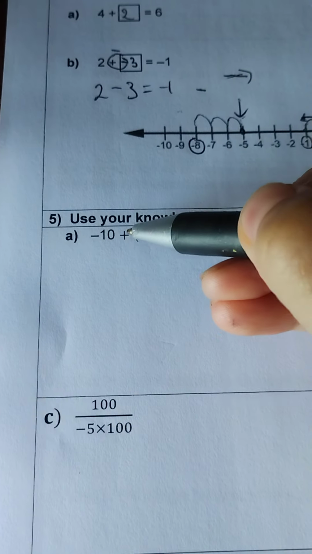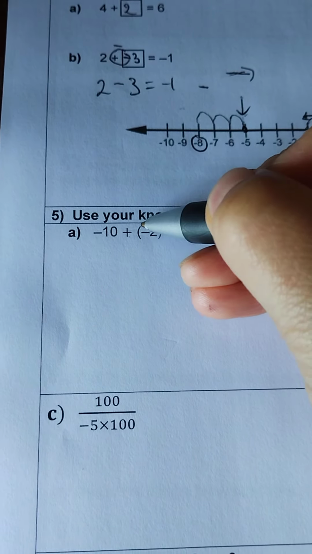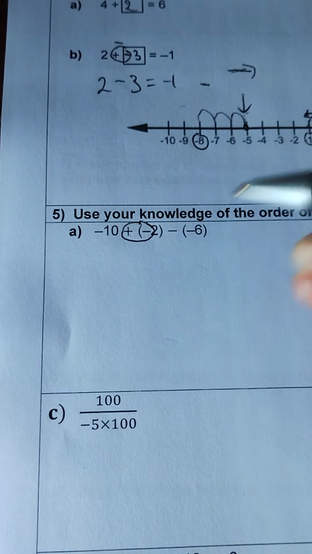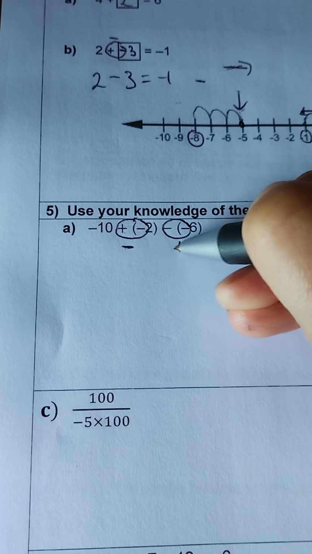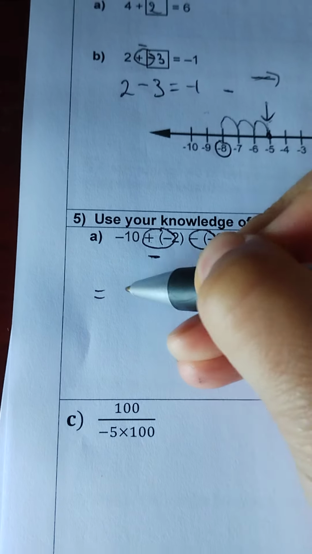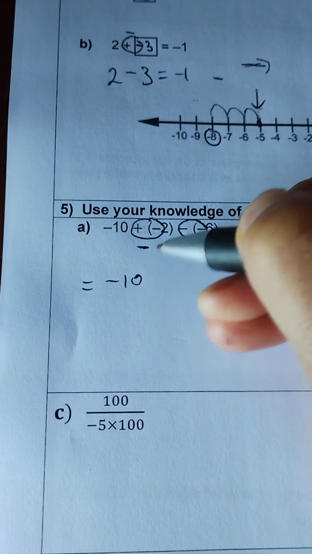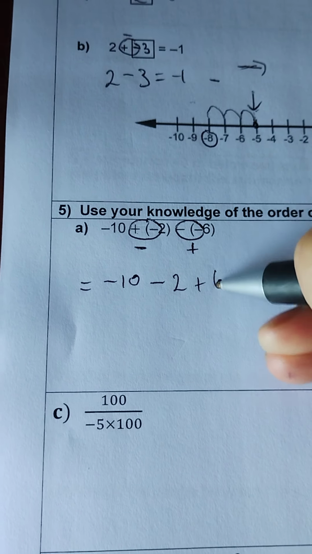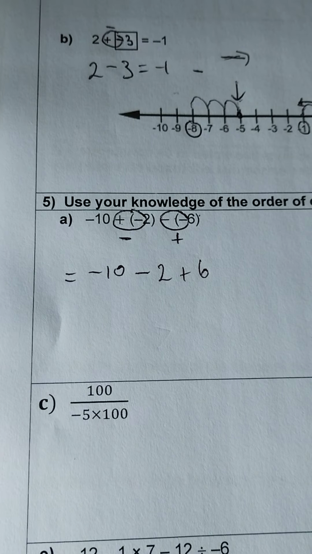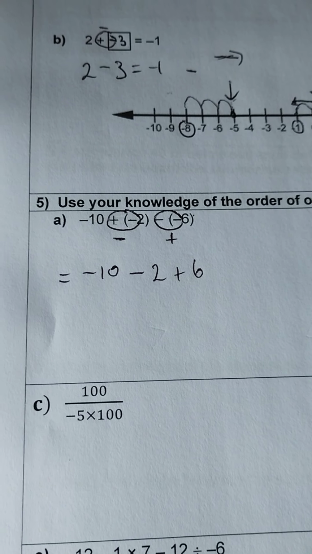All right, with these ones down here, we will be using our order of operation skills to calculate the following. Whenever we see 2 signs sitting together, they must become 1 first. We are adding a negative, they become a takeaway. We are subtracting a negative, they become a plus. So I'm going to rewrite it and show working out. You must show working out. -10, take away 2 plus 6. We also know those brackets don't have to be there. They're just showing a -2 and a -6.